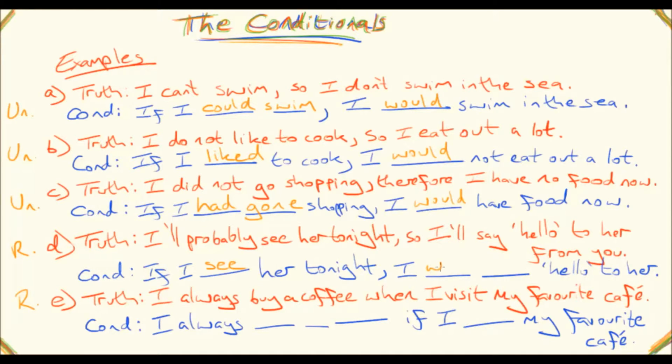I will say, and I know you're thinking, but that's the same as the truth sentence. Yes, it is exactly the same. Nothing's really changing. The final one, the truth: I always buy coffee when I visit my favorite cafe.